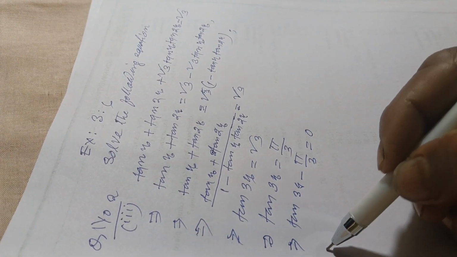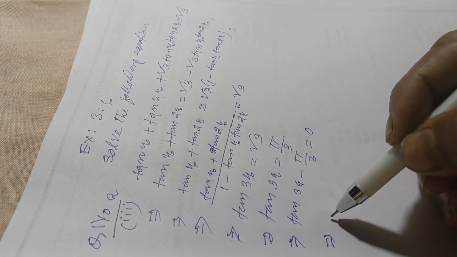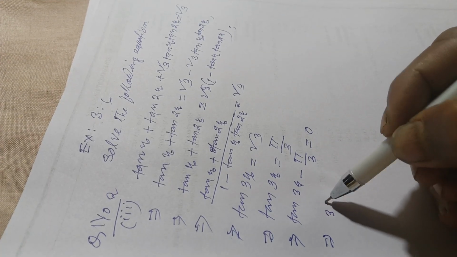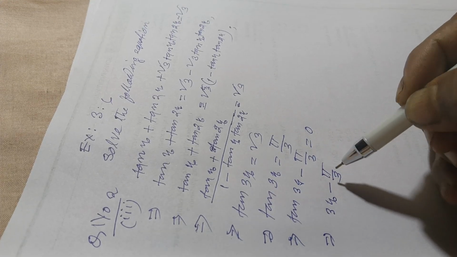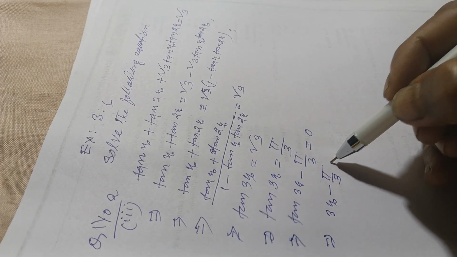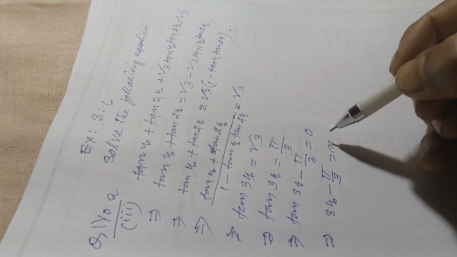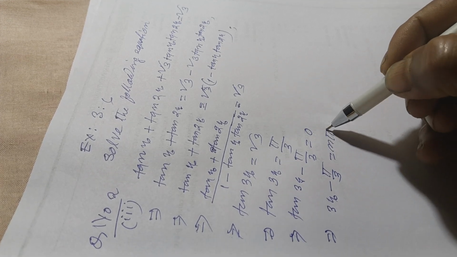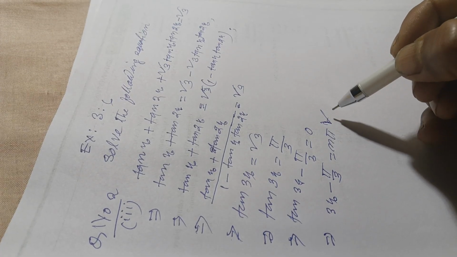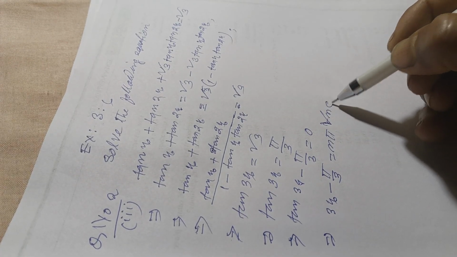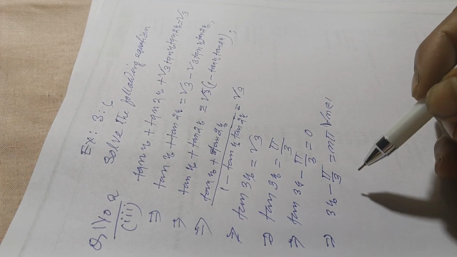Then after this, suppose 2x minus pi by 3 is now equal to n pi for all n belonging to integers.